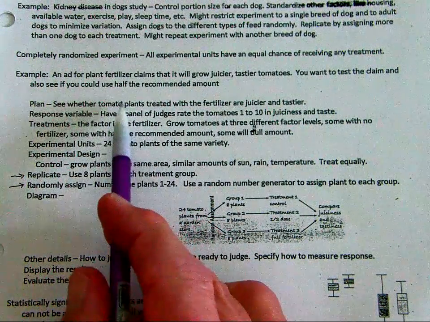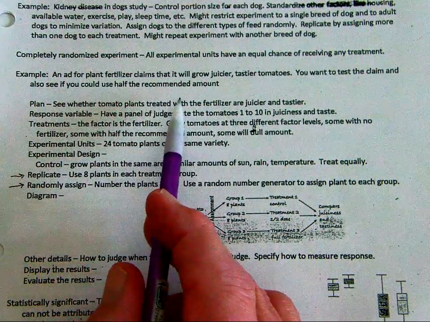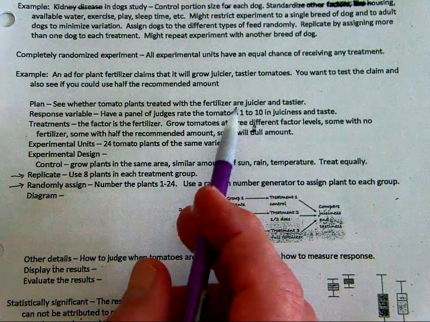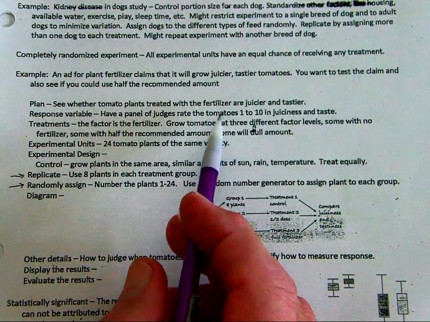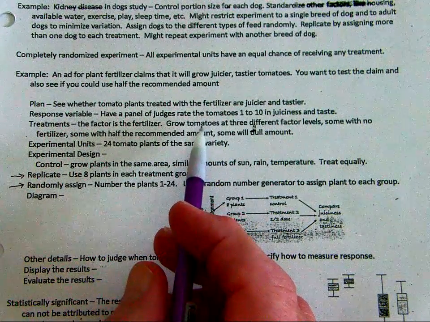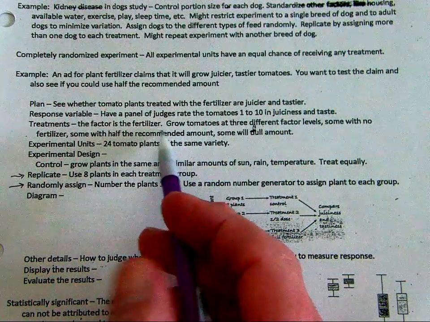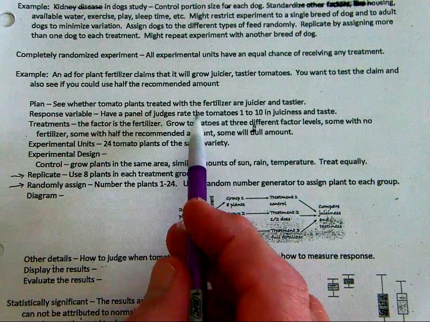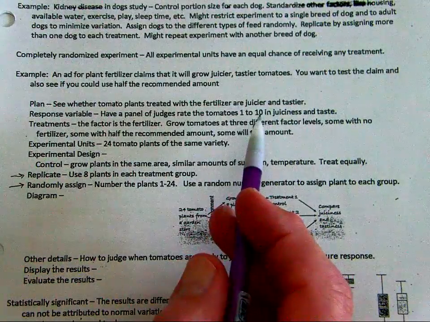Here's another example. You have an ad for plant fertilizer. This claims that it will grow juicier, tastier tomatoes. You want to test that and see if that's true. You'd also like to see what if I used half the amount of that fertilizer. So first you come up with a plan. The plan is to see whether tomato plants treated with the fertilizer are juicier and tastier.